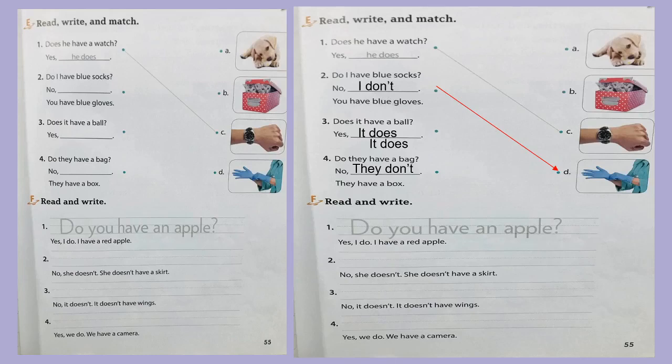You have blue gloves, right? Okay, number 3: Does it have a ball? Yes, it does. Match to letter A, right? Okay, and number 4: Do they have a bag? Match to letter B: No, they don't. They have a bag, right? Okay, so now let's move to letter F, read and write.